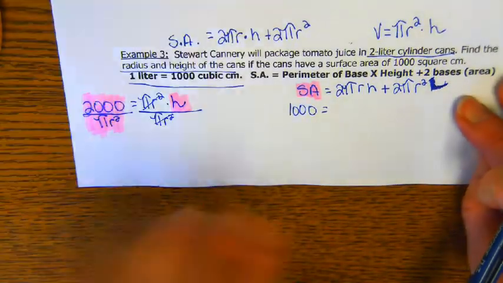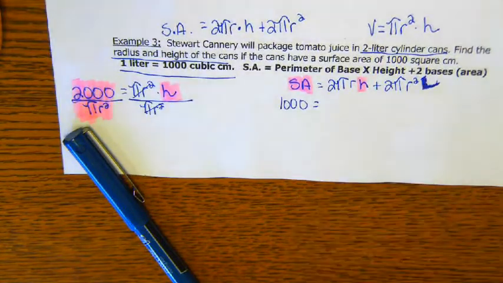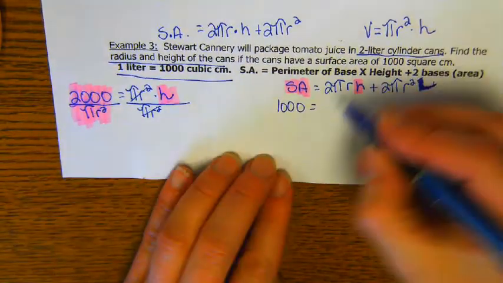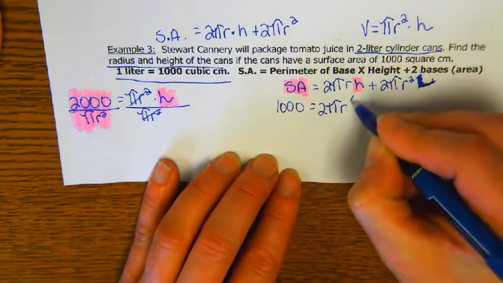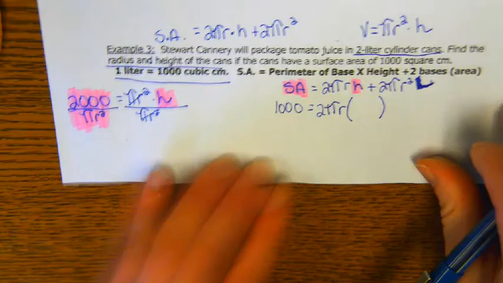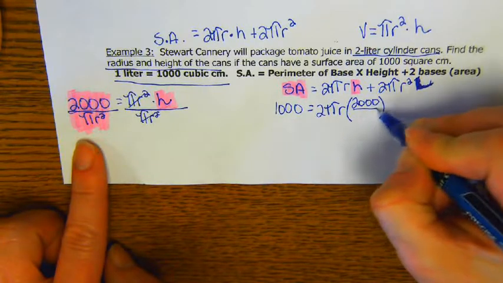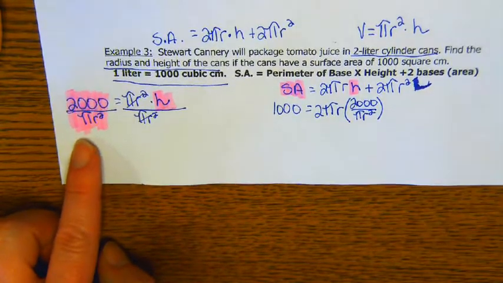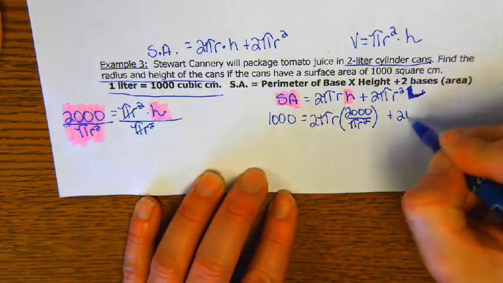I rewrote the formula incorrectly. Alright. I'm also going to replace h in the problem with what I found h to be over here. So I have 2 times pi times r, and in the place of h, I'm going to put 2,000 over pi r squared. So that's this part.